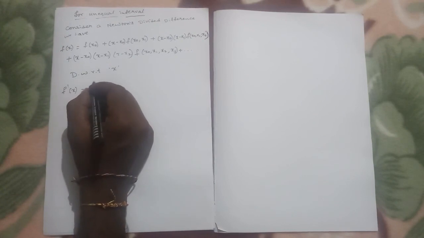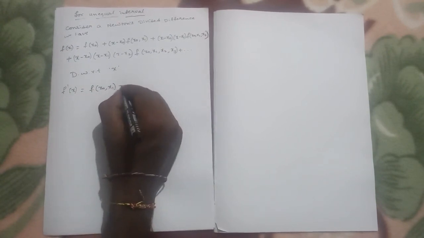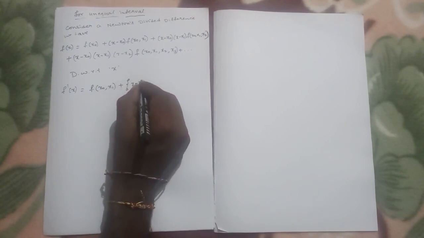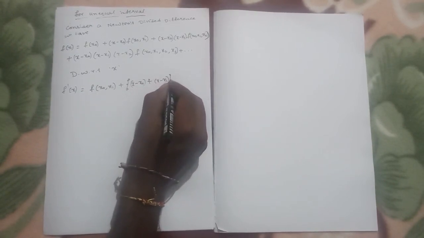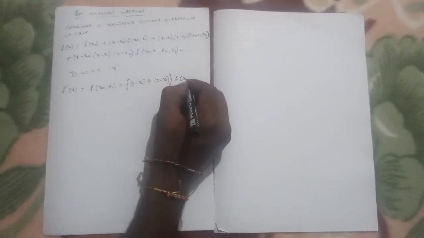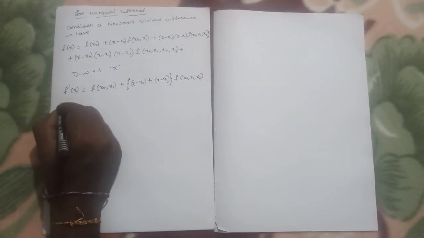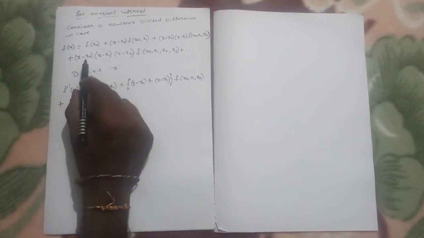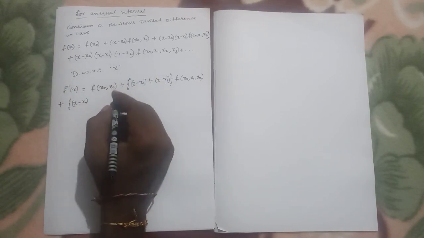So now here I'll write the formula directly: f of x0 comma x1 plus (x minus x0) plus (x minus x1) into f of x0 comma x1 comma x2 plus, for the next term, you have to use the product rule.